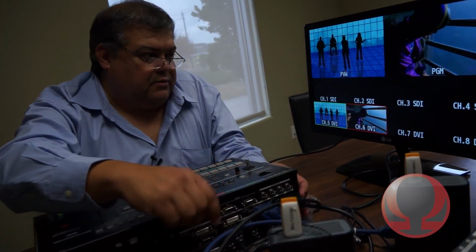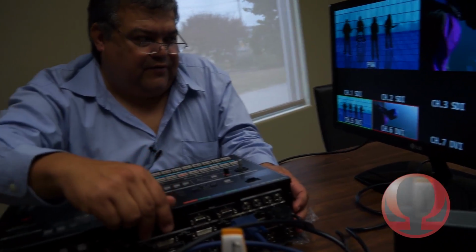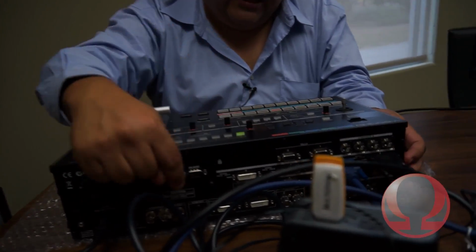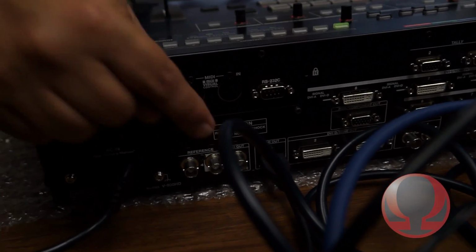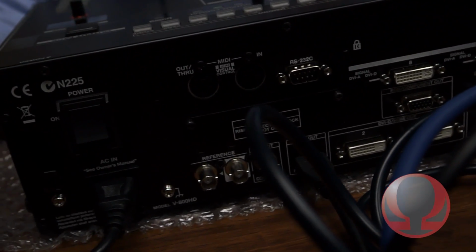We do have 2 SDI outputs. We have 2 DVI HDMI outputs. We do have the HDMI output that's for the multi-view. We do have a standard def composite out.